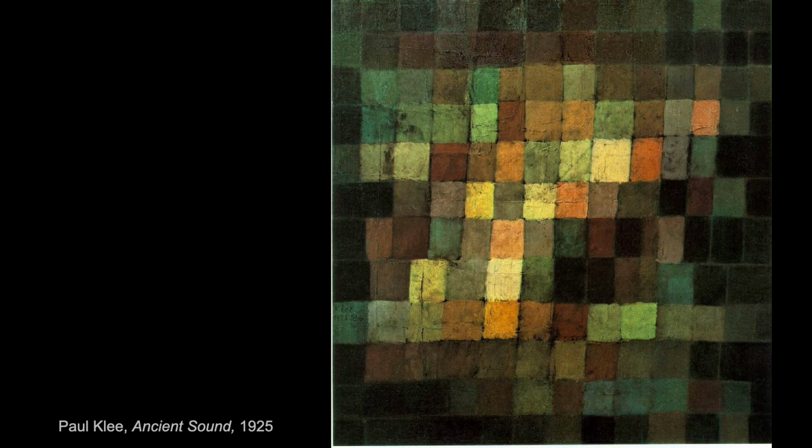compositional effects. Paul Klee's Ancient Sound from 1925 here is exploring the tonal qualities of color in association with sound. So Klee here is associating yellows with a bright, high-pitched sound, and then these darker tones as deeper, lower sounds.